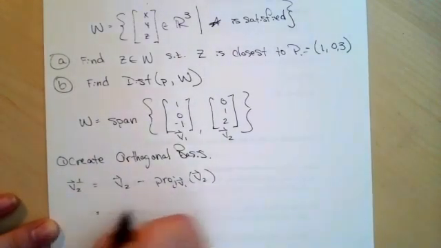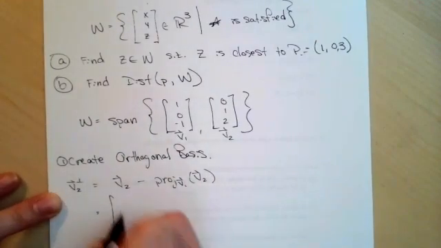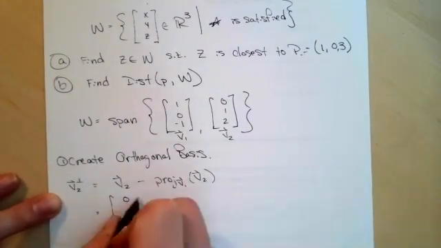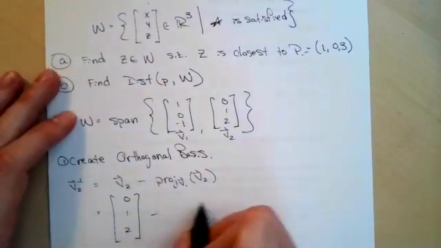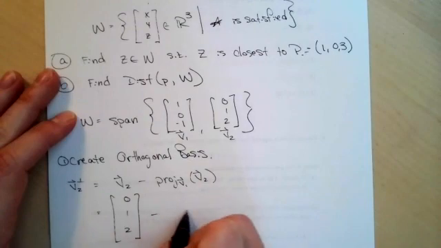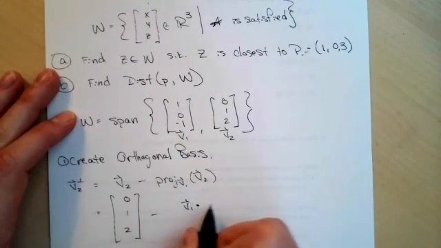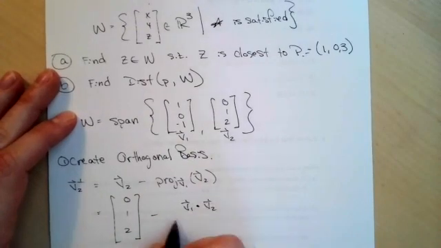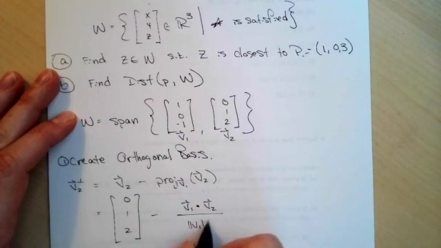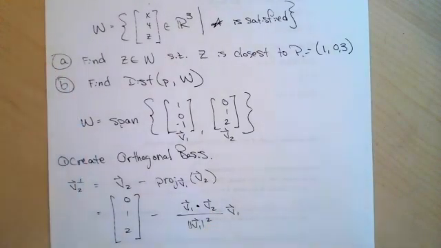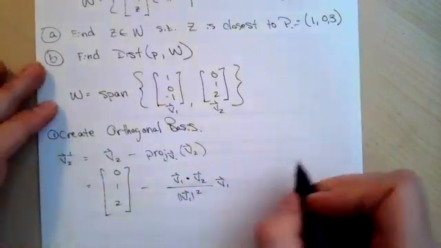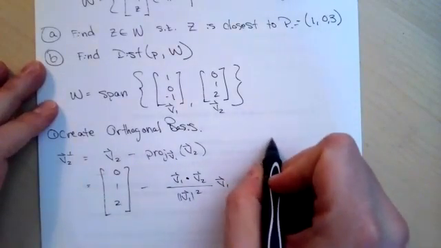We only have to do it once. So we're going to have (0, 1, 2) minus our projection. Maybe we should have done our work in pieces, so let's write it out in the direction of V1, and do our components over here.